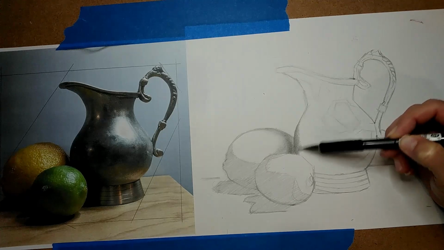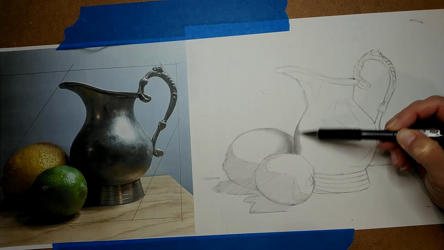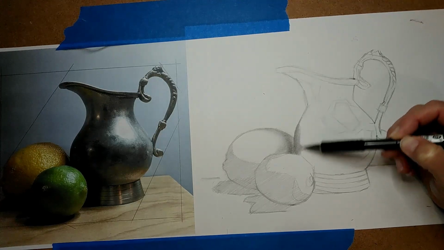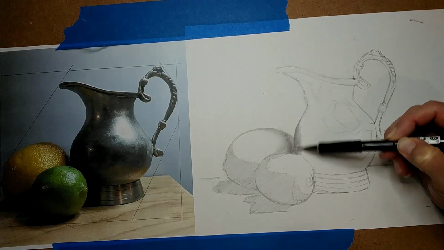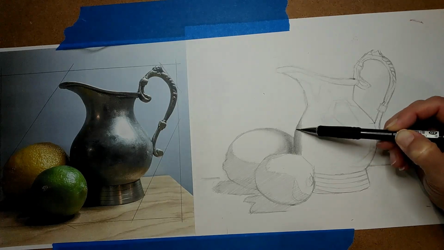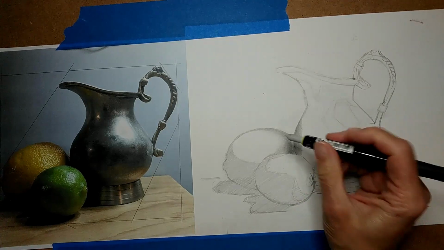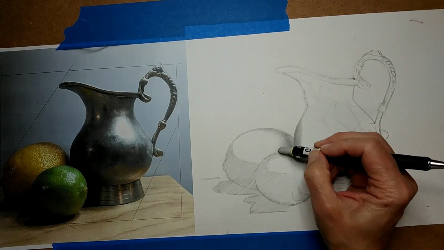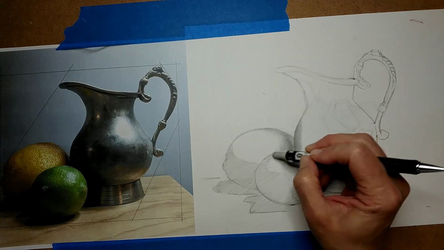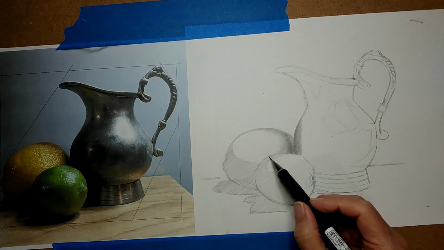And this whole area would go darker. But I don't want this video to go on forever and ever, so I'm just going to demonstrate a little bit longer, and then we'll leave the rest up to you.